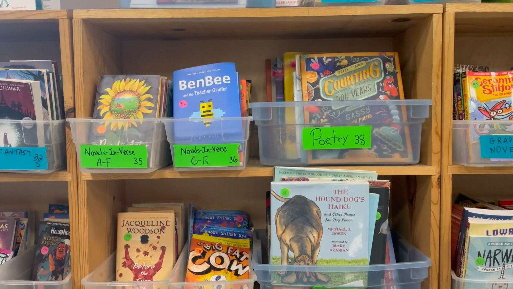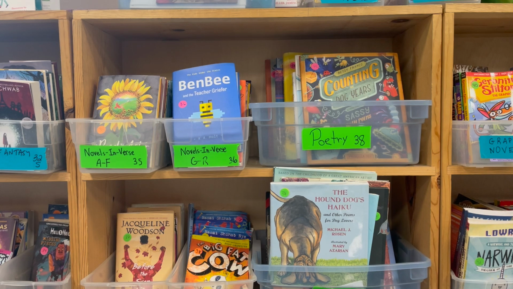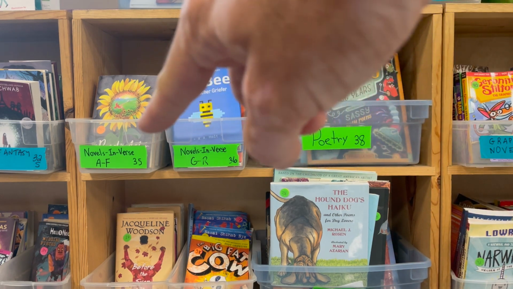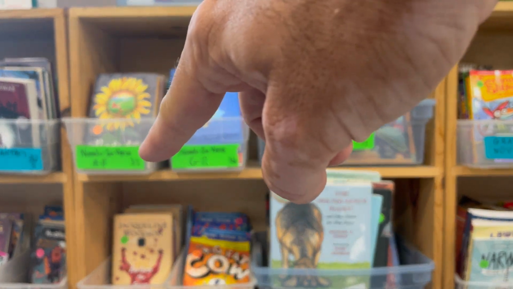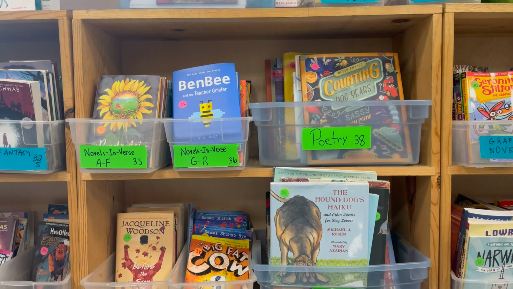Now poetry used to just be a couple of tubs that were all poetry baskets. And then I noticed that a lot of fifth graders were really into novels in verse. So the books in the general poetry are a lot of times collections of poems. And then over here, you see novels in verse, which have become very popular in my classroom. And those are organized by author's last name.